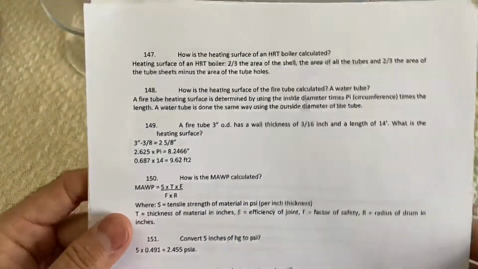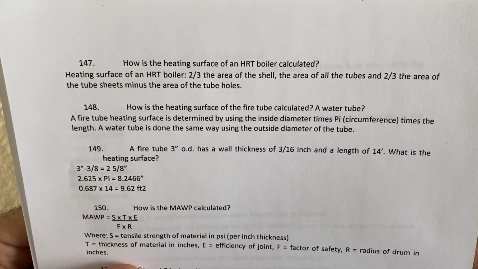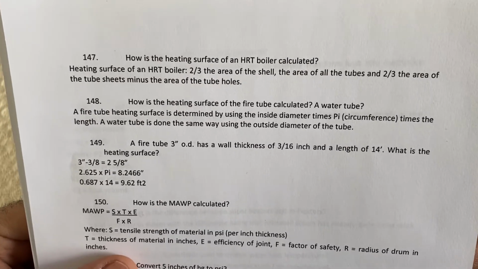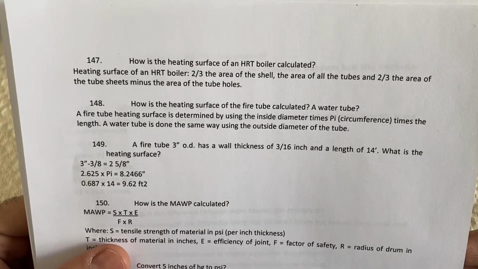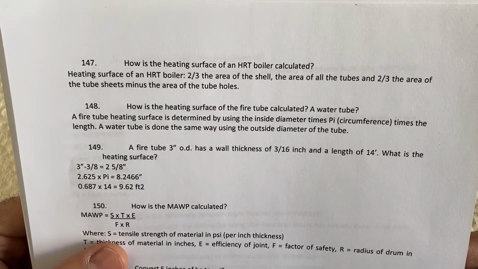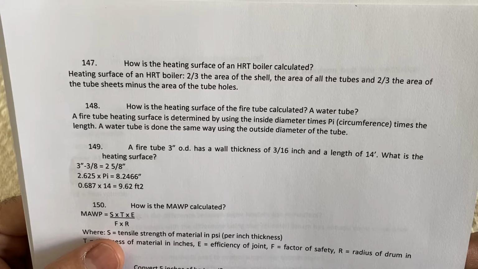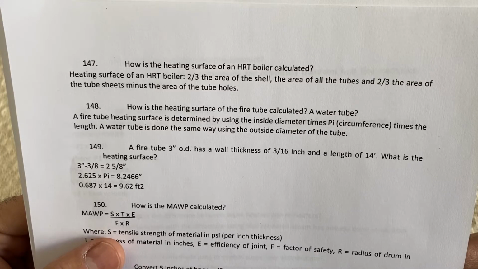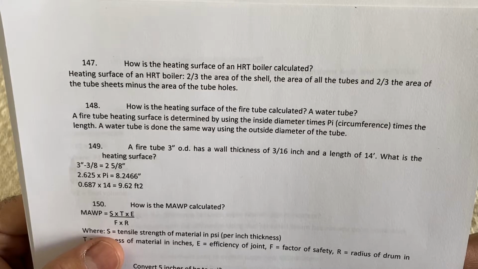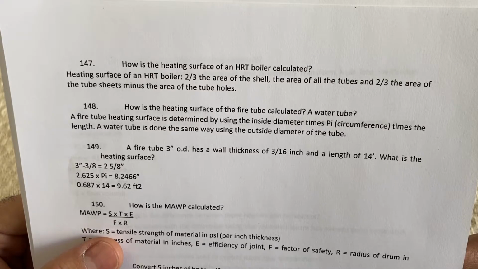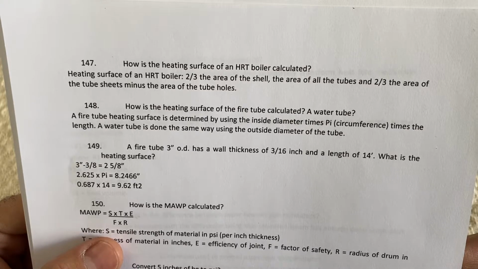So, how is heating surface on a HRT boiler calculated? To calculate the heating surface on a HRT boiler, you can use 2/3 of the area of the shell. Okay? You can use the area of all tubes, okay? And 2/3 of the area of the tube sheet minus the area of the tube holes.